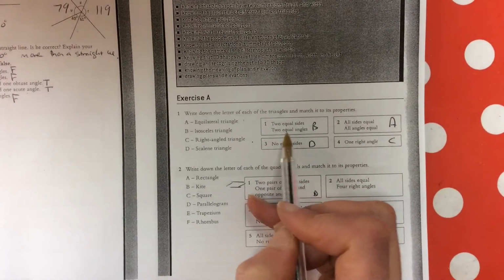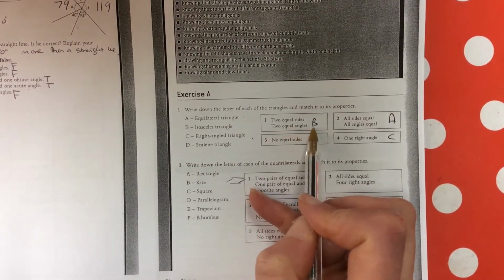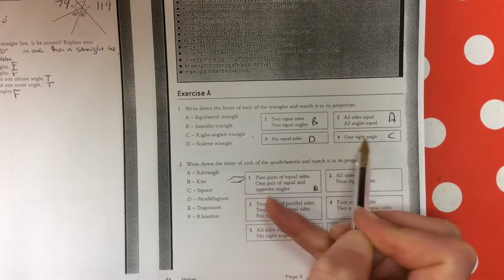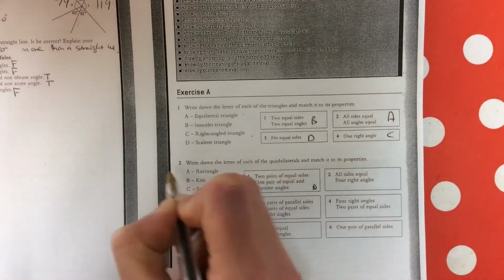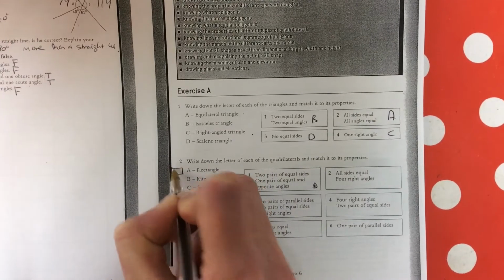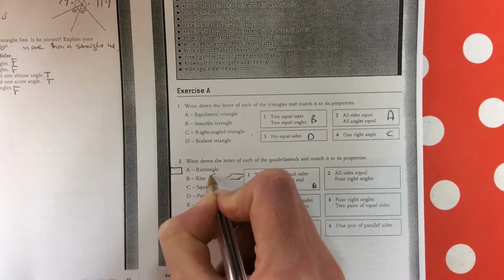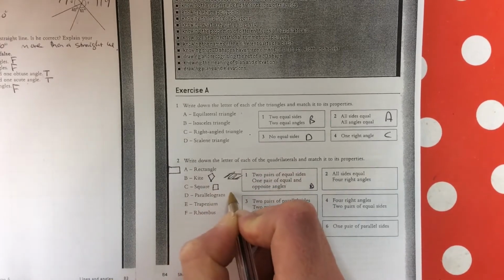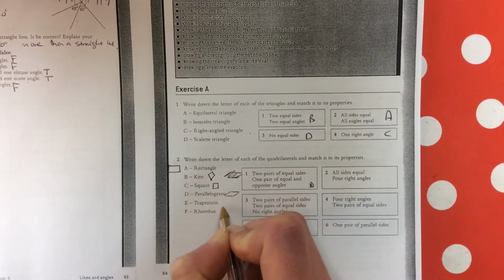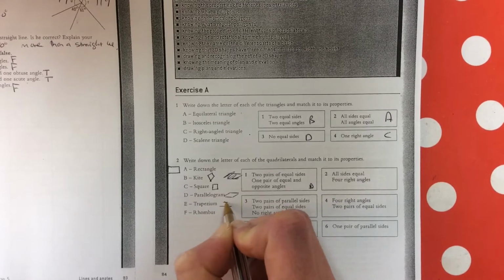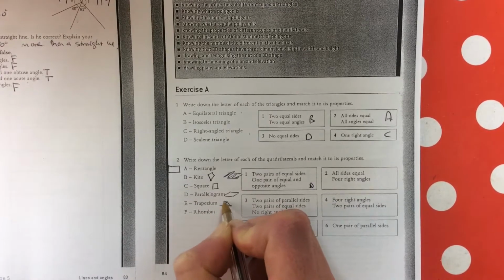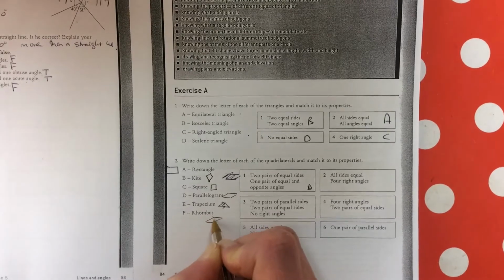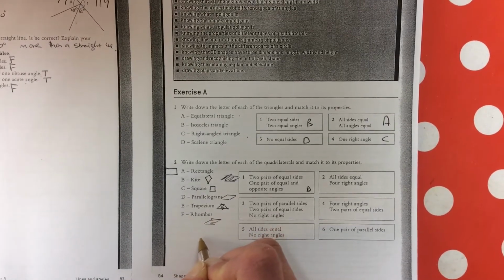Okay, first one's very simple. 2 equal sides, 2 equal triangles is B, all sides equal is A, no equal sides is D, and 1 is C. A rectangle, draw these out, helps a wee bit. A kite, your square, your parallelograms, your rectangle squished over. Trapezium, 1 pair of parallel sides, and your rhombus, 4 equal sides, and opposite angles are parallel.